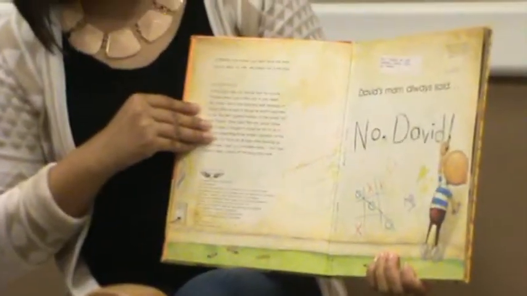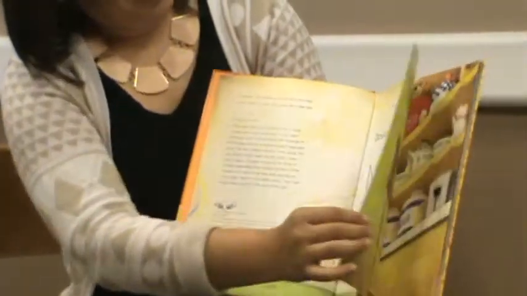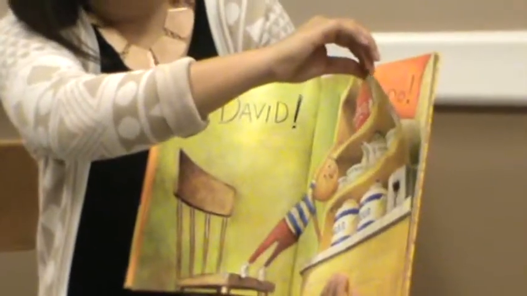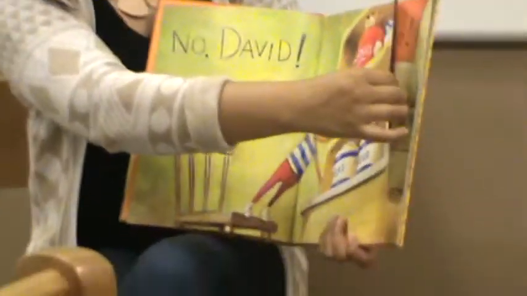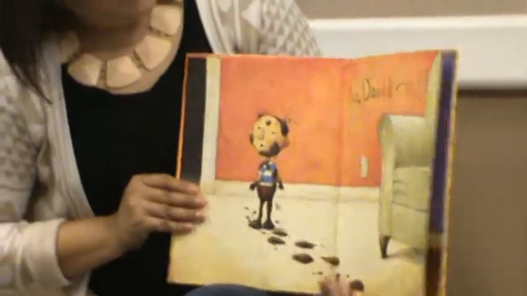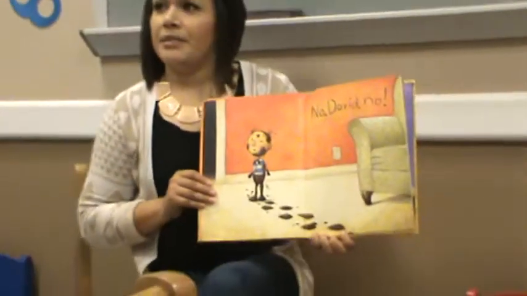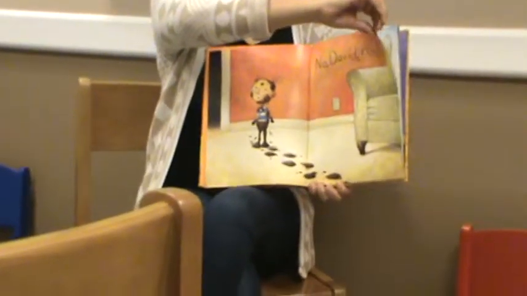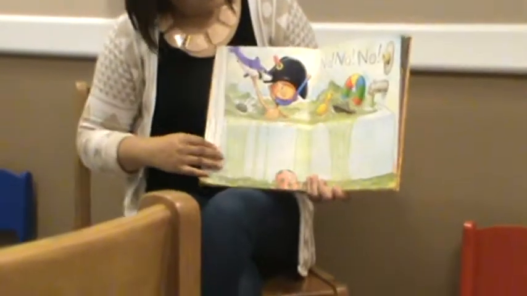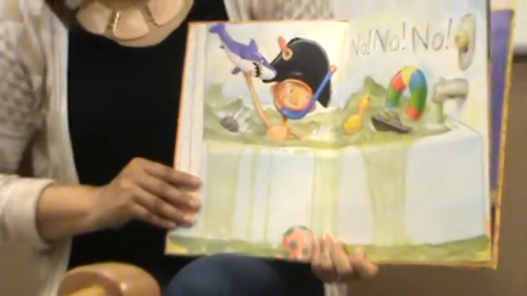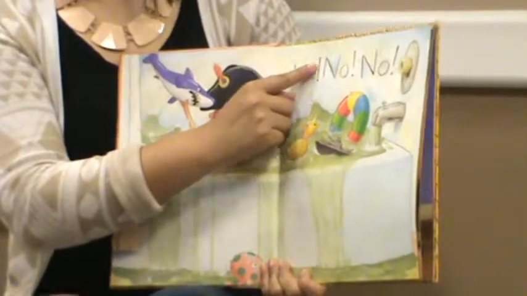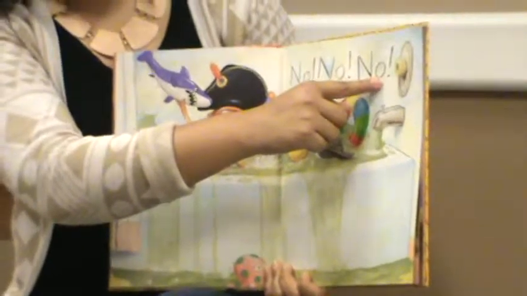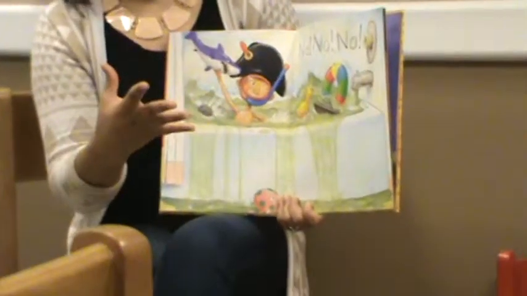David's mom always said, "No, David. No, David." He wants the cookies. He does want some cookies, but it's probably not time for cookies yet. No, David, no. What is David doing in this picture? He's muddy. He is muddy and he is tracking dirt all in his mom's house. Ooh. No, no, no. And remember, we have exclamation marks after each no, so every time we have an exclamation mark, we make our point.